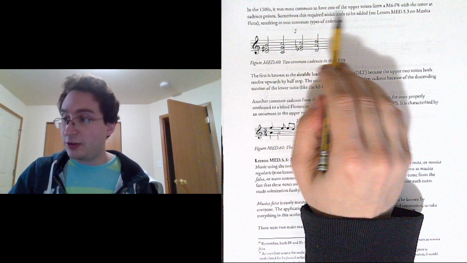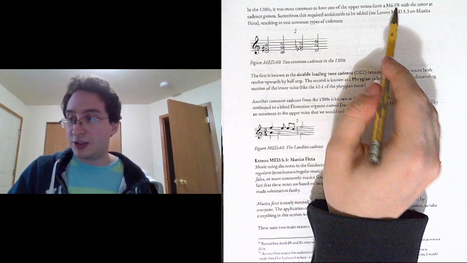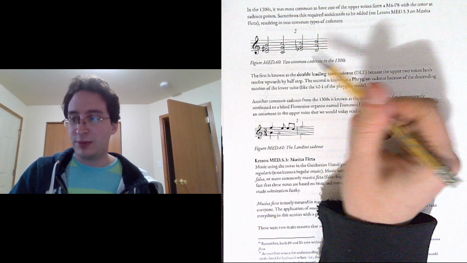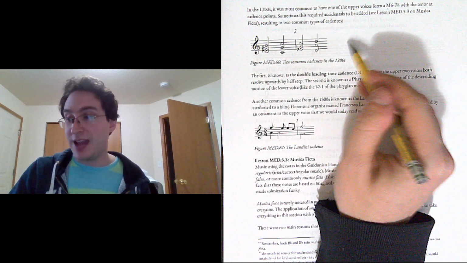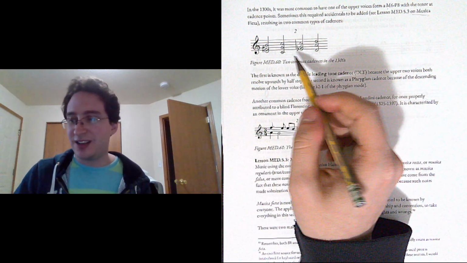So in the 1300s, it was most common to have the outer voices be a major sixth going to a perfect octave, the lower voice being the tenor, and then the upper voice being one of the upper voices. Sometimes this required accidentals to be added. So you can see the next section of Musica Ficta about adding accidentals.